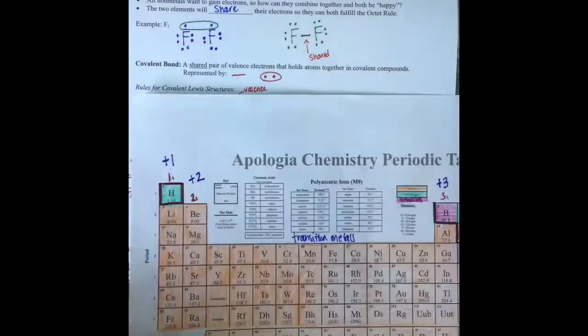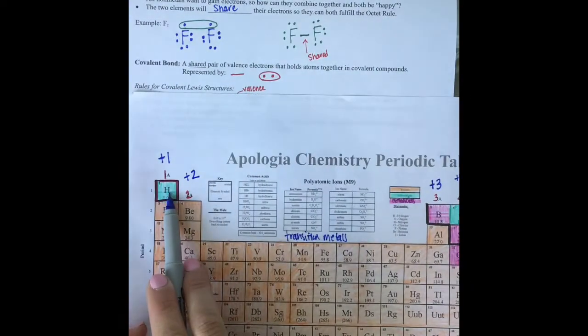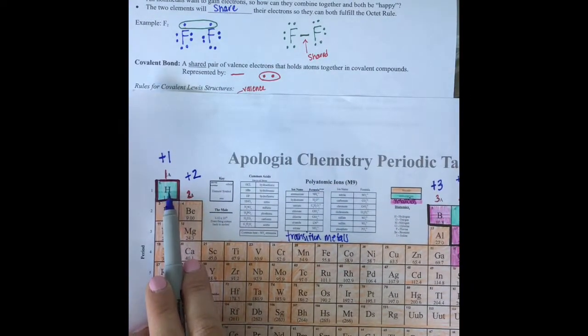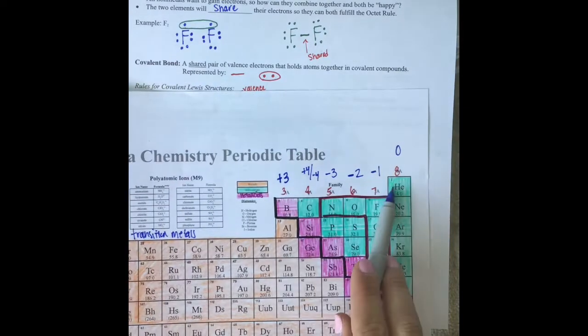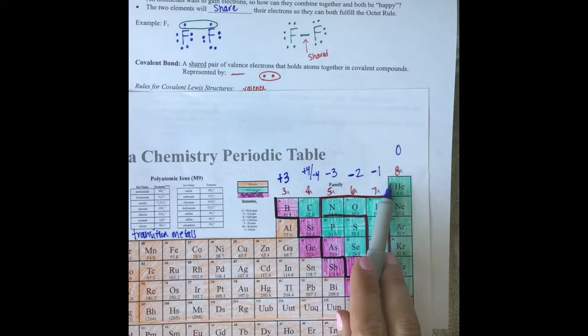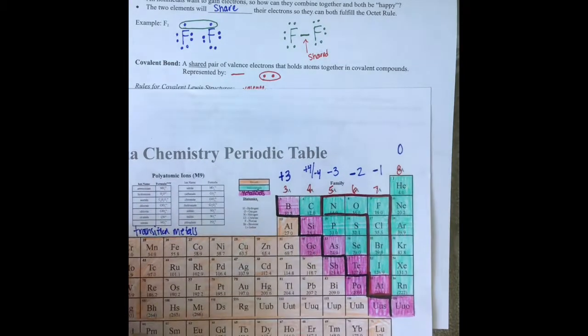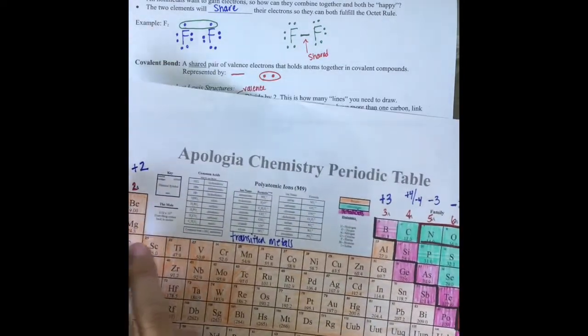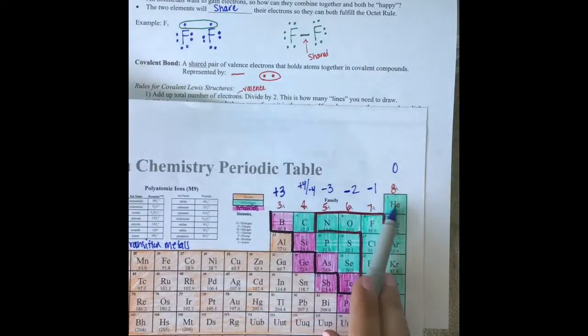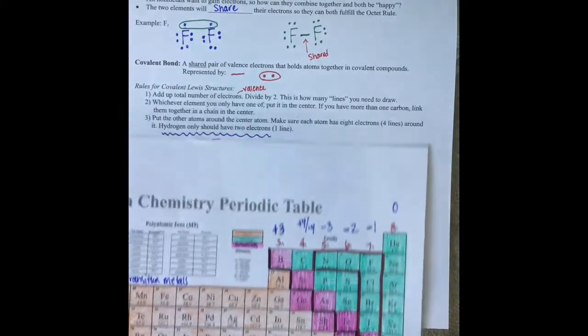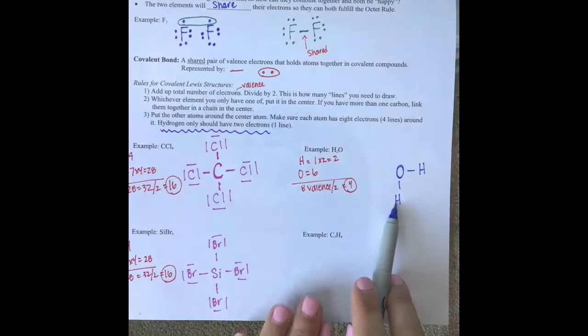Okay, remember we said that hydrogen, it wants to be like its nearest noble gas. And that's helium. Helium is such a small atom, it only has 2 electrons. So when hydrogen tries to fulfill its octet, 2 is its maximum number, and that is an exception for hydrogen.